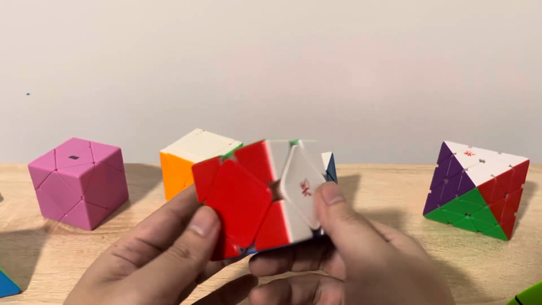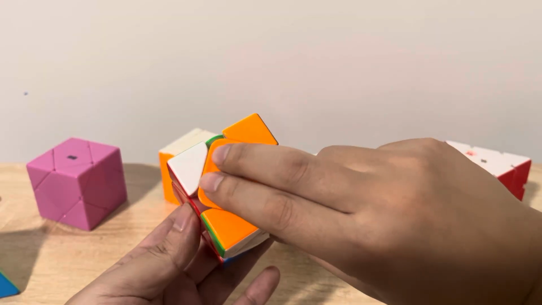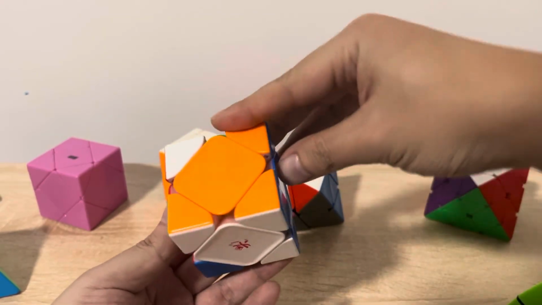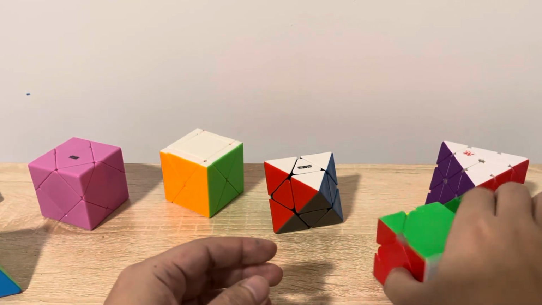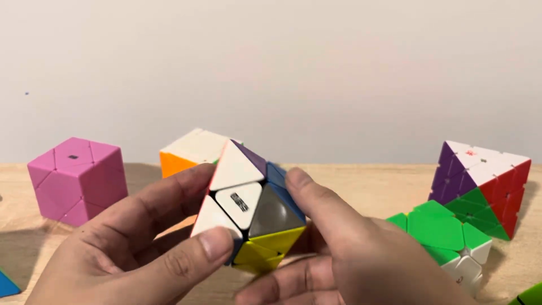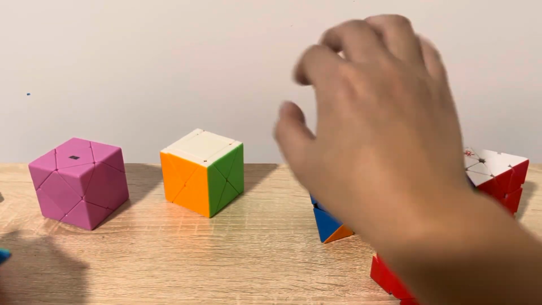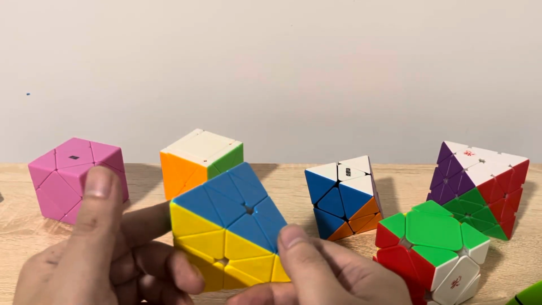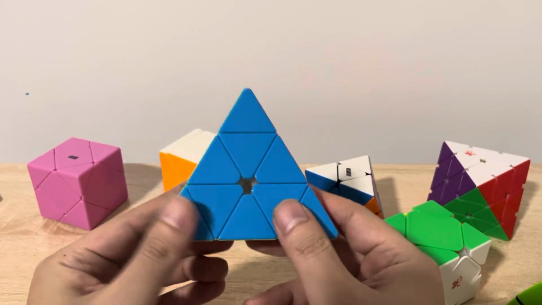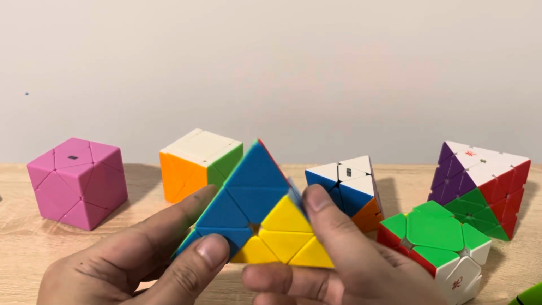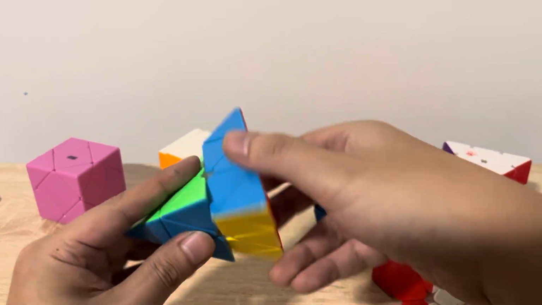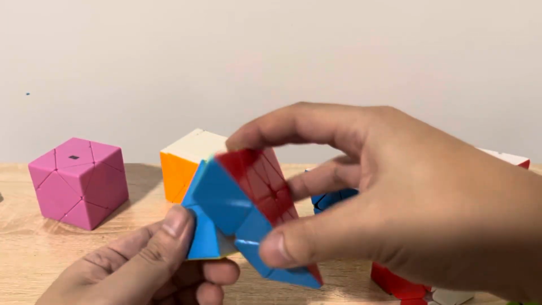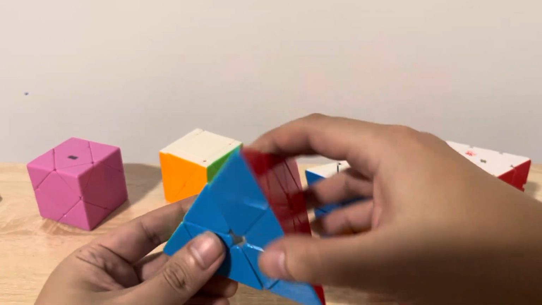So it makes sense to turn on both these things as well as these things when you're solving a skewb, for example, and the same for this thing. But as we already know on the pyraminx, most methods actually only turn on these corners that are easy to turn. So they very rarely turn on the faces.